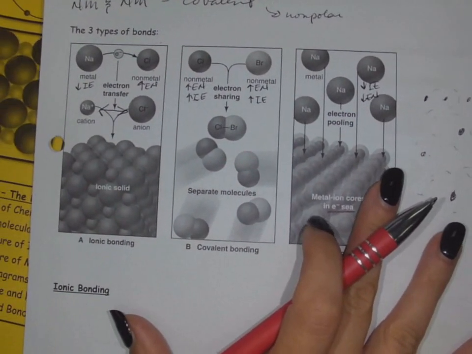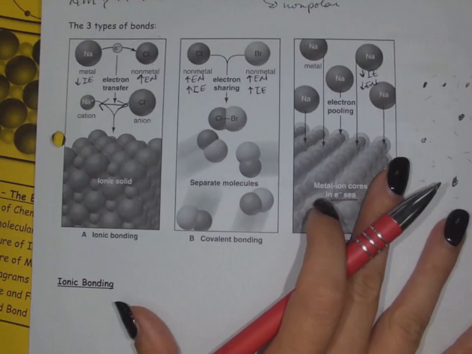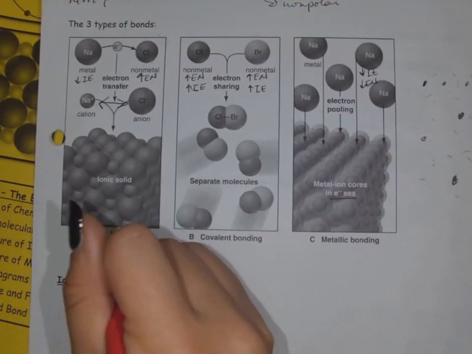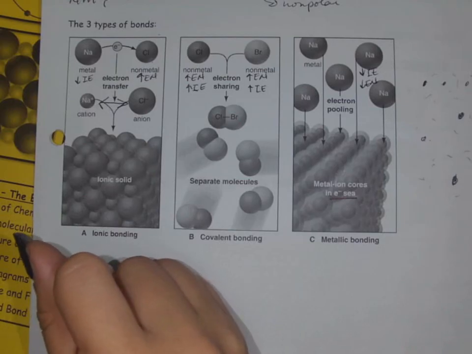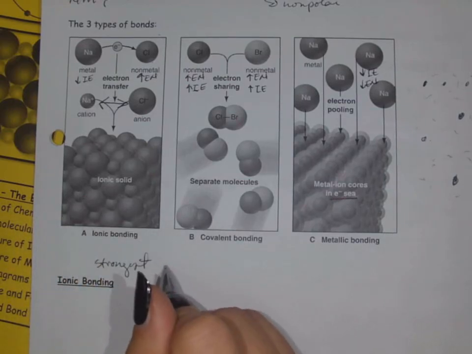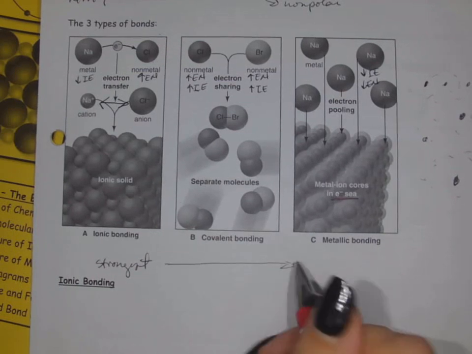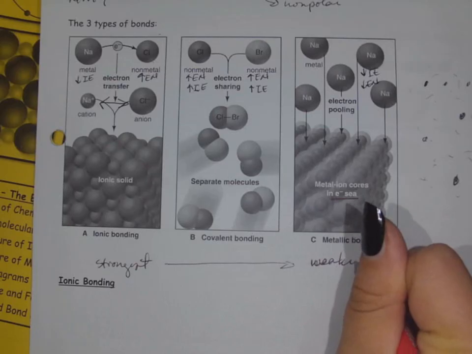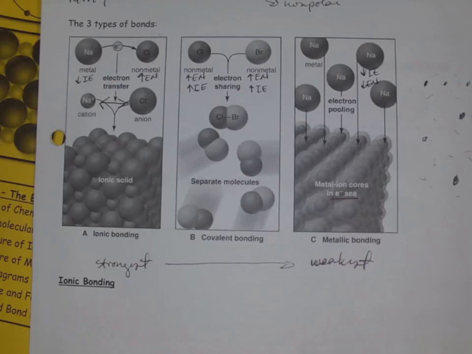There also happens to be an order of strength of bond, where ionic bonds are actually the strongest of the three types, and then it goes to covalent, and then metallic is the weakest of these three bonds. It's the easiest to break. Okay. So those are our three types.